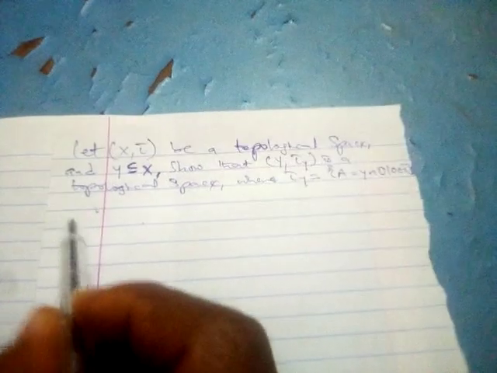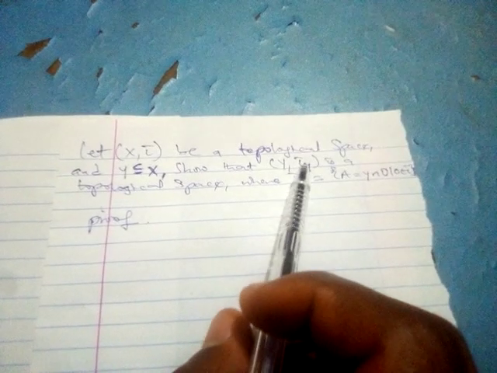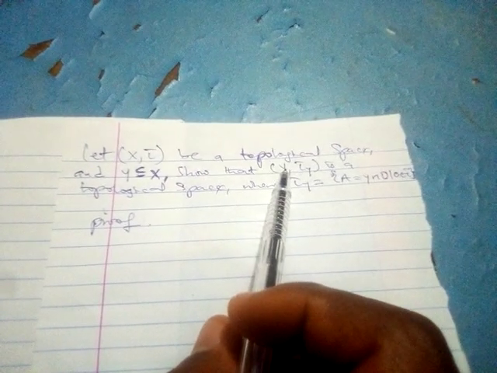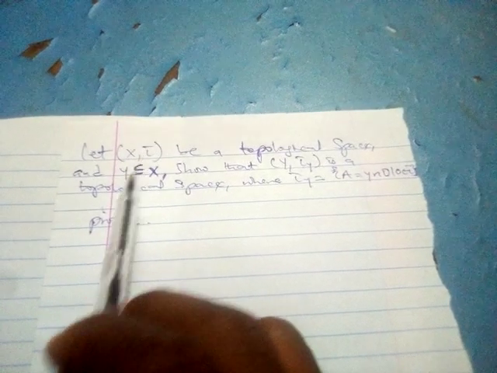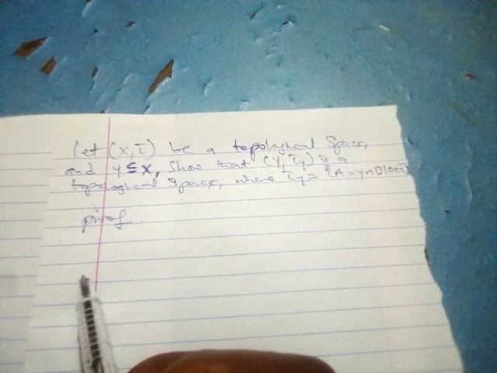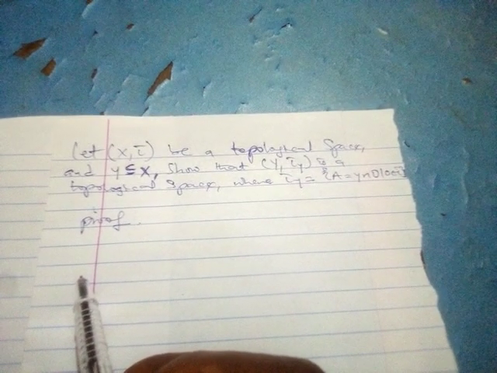Now, proof. We want to show that this is a topology on Y, and we know that X is a topological space and Y is a subset of X. For us to show that it is a topology on Y, we must show that it satisfies the three axioms of topology.